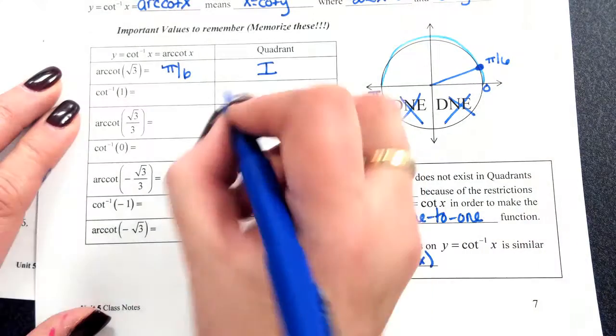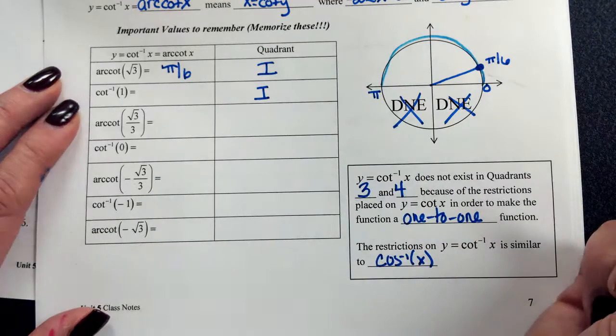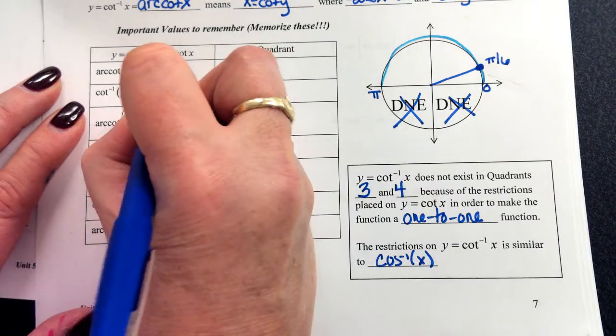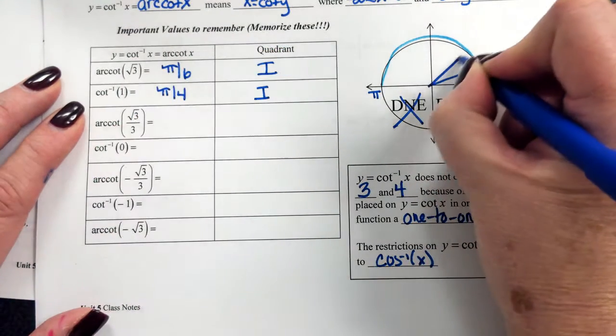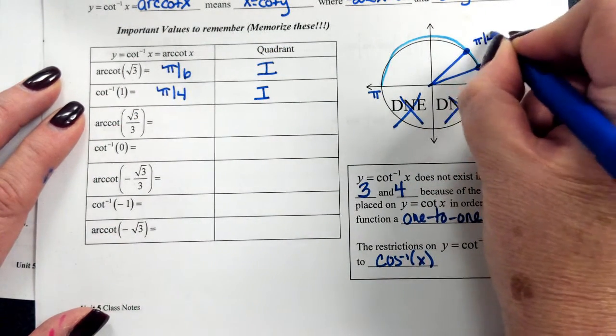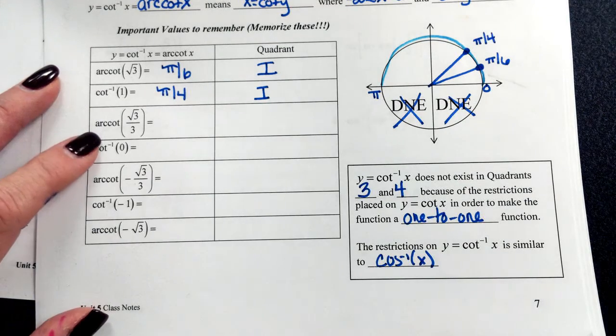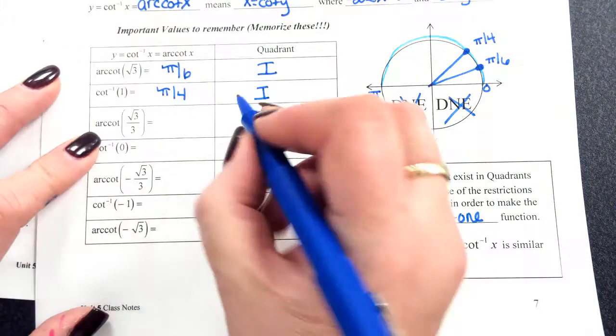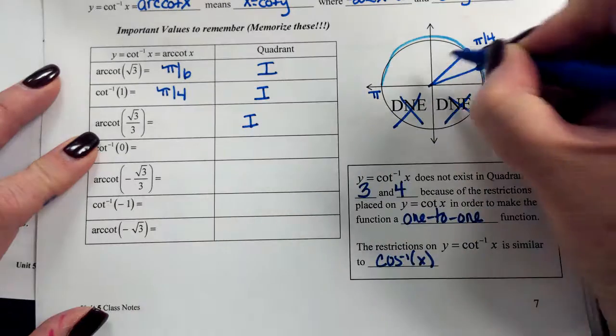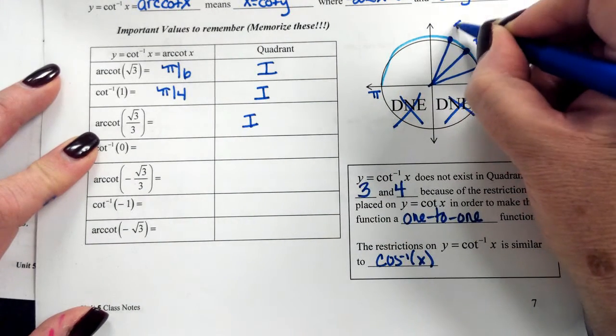Inverse cotangent of 1, it's positive, you're still in quadrant 1. So I'm going to be at pi over 4. Inverse cotangent of square root of 3 over 3, you're still in quadrant 1. That's going to be at pi over 3.